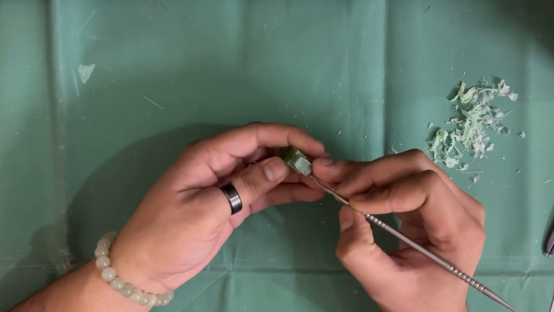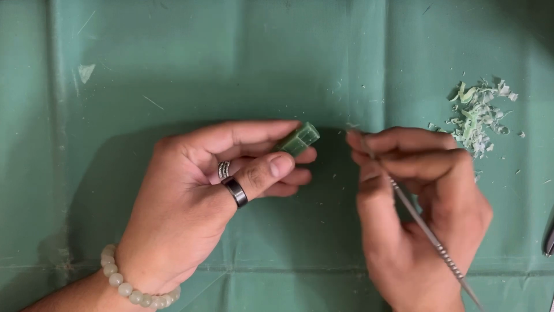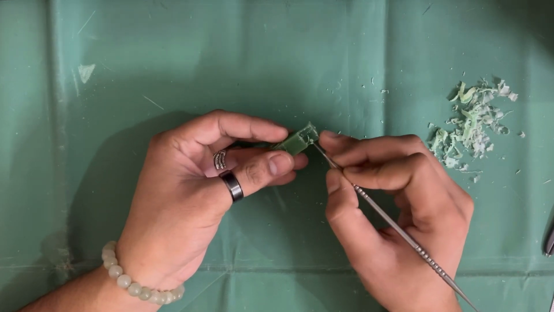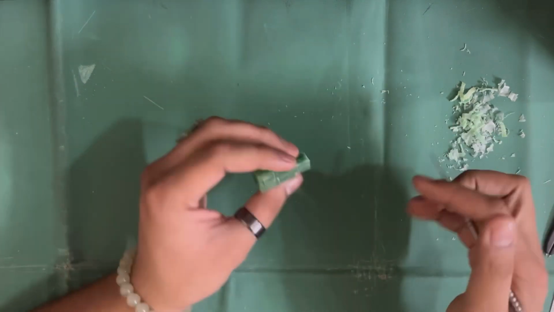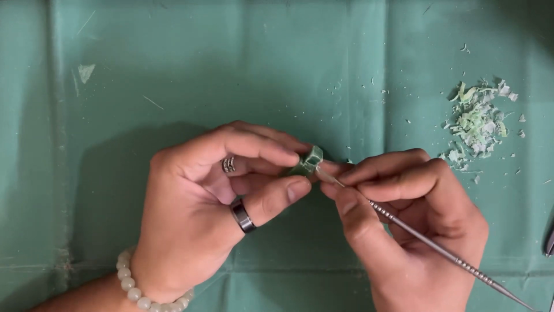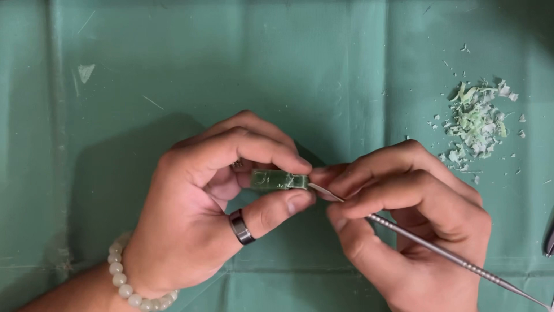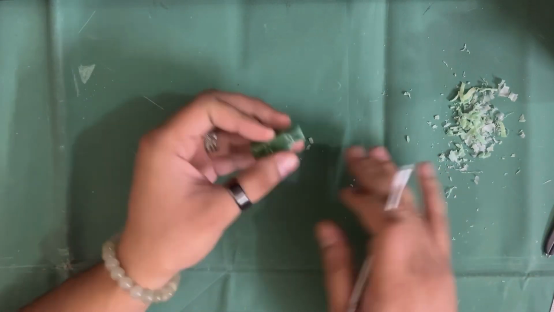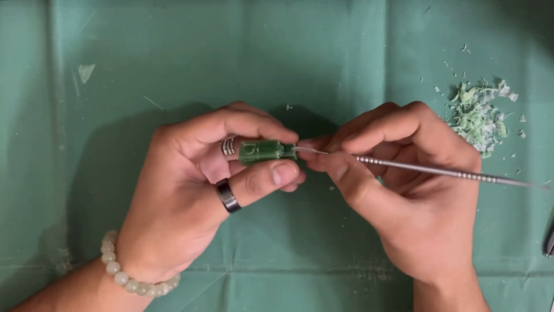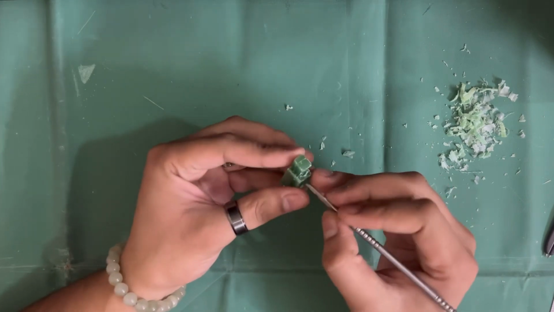So now we will mark these lines again on the carved surface and remove the extra wax from the mesial and distal surfaces, leaving that curvature of the cervical line. Now we roughly got the dimensions we require for the crown.